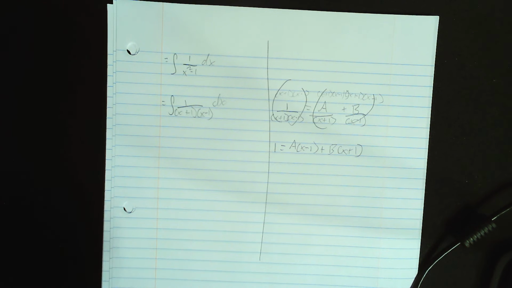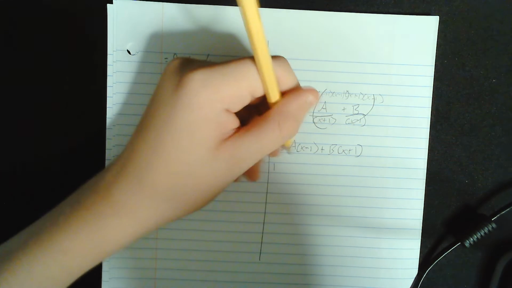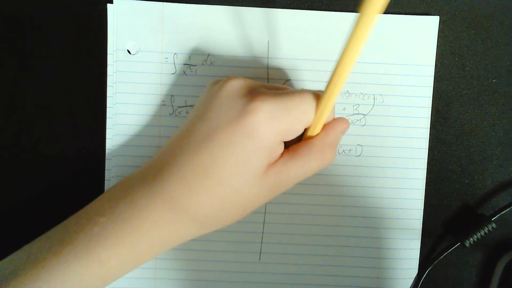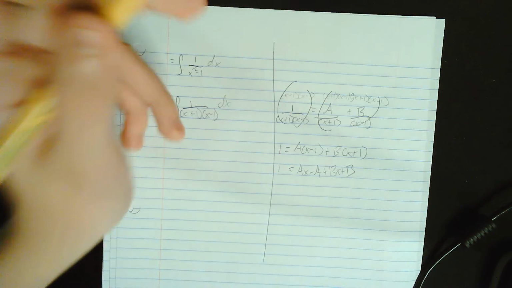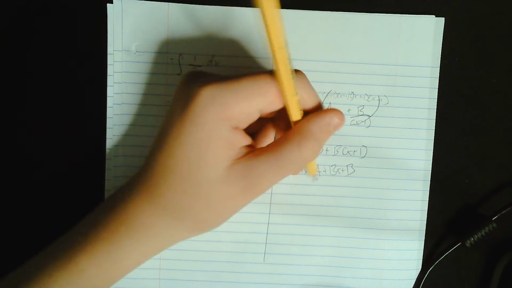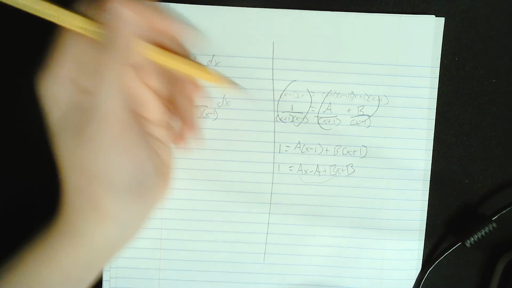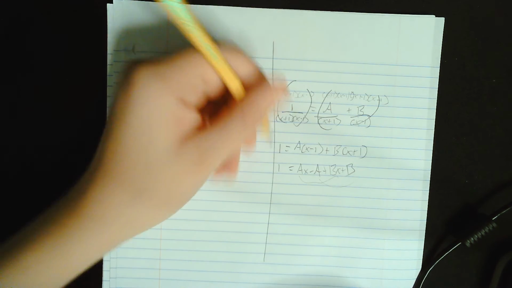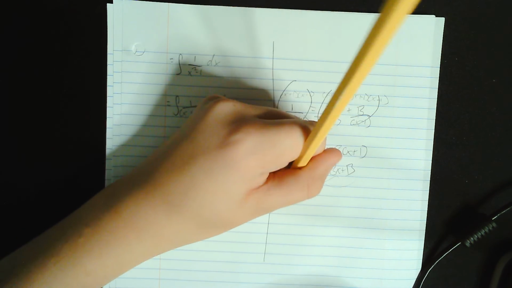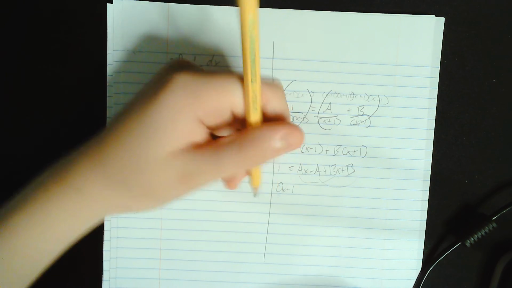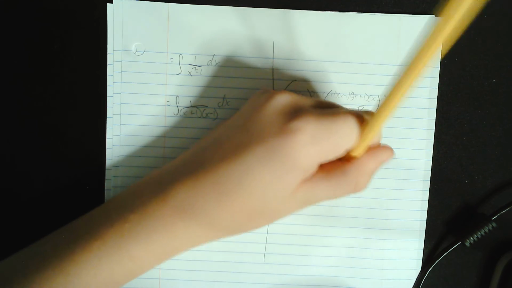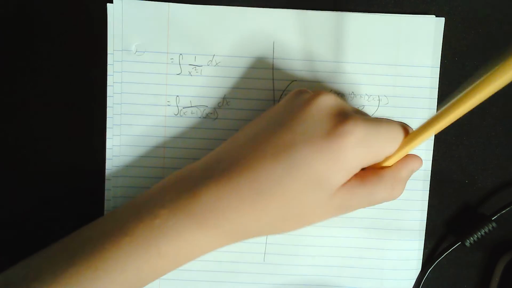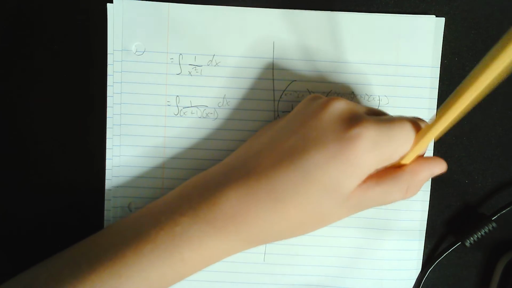Now we multiply it out. So we have 1 equals ax minus a plus bx plus b. And then now we're going to combine the x's and the non-x's. So we have 0x plus 1, we need to add that there, equals a plus b times x plus negative a plus b.